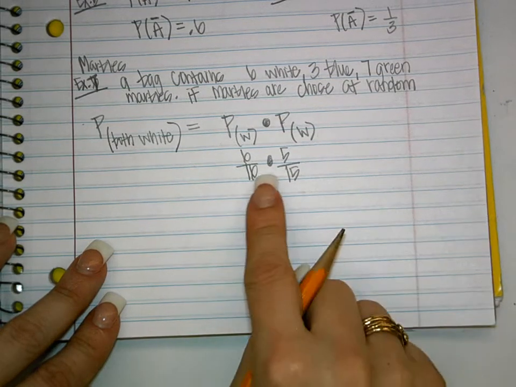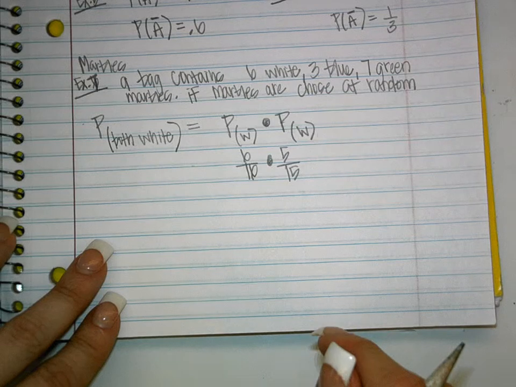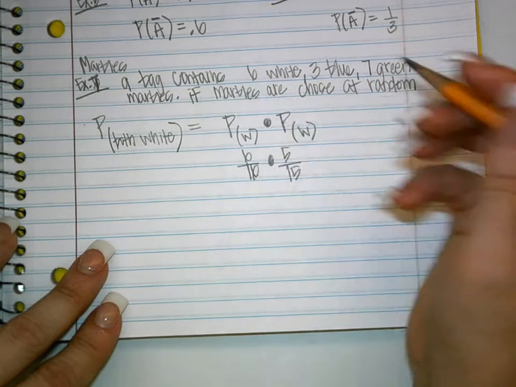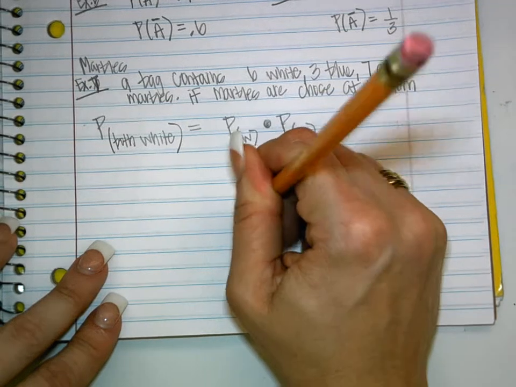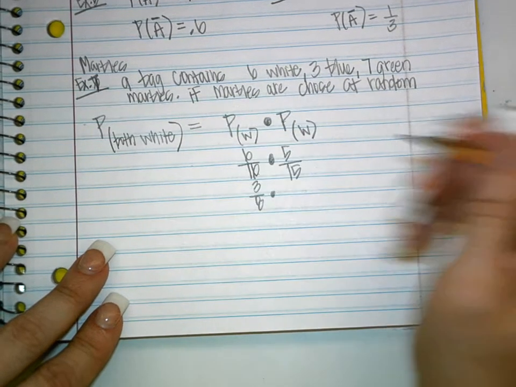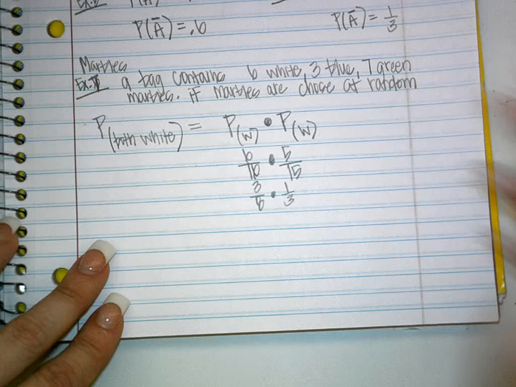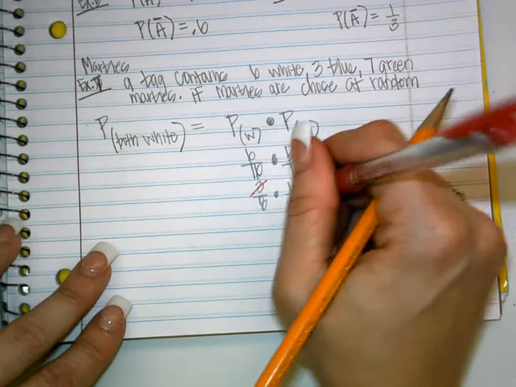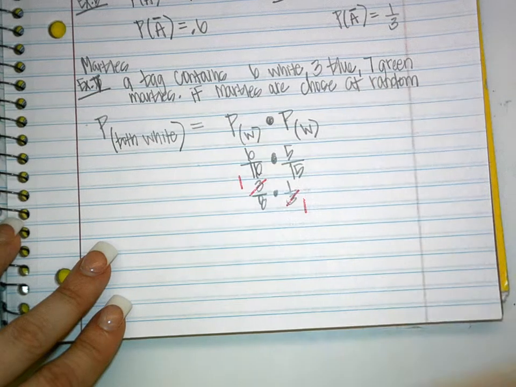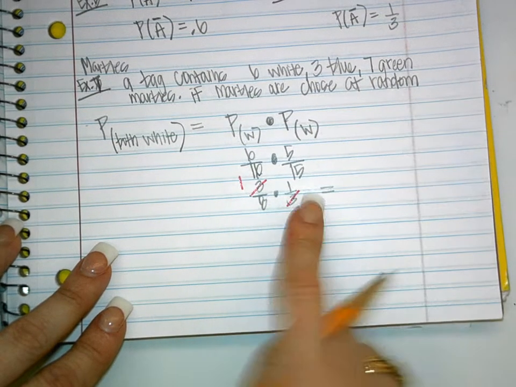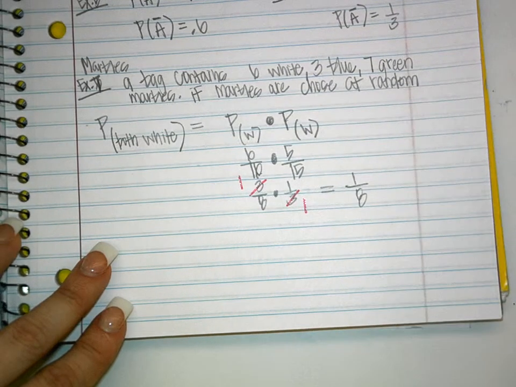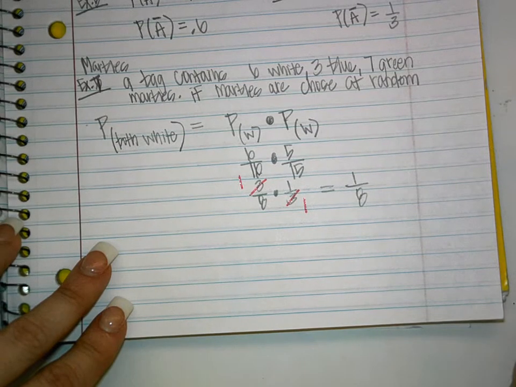Then I would cross-reduce first. You don't have to, but I would try. So 6 over 16 reduces to 3 over 8, multiplied by 5 over 15 reduces to 1/3. These 3's are going to cancel each other out to be 1s. Then multiply across the top, 1 times 1 is 1, over 1 times 8. So the probability of picking 2 marbles and having both of them be white is 1 in 8. That's your answer.